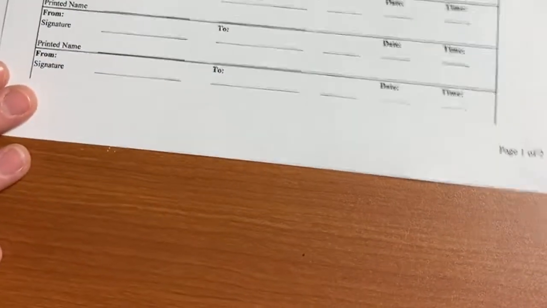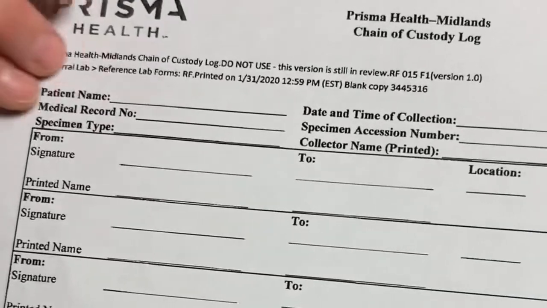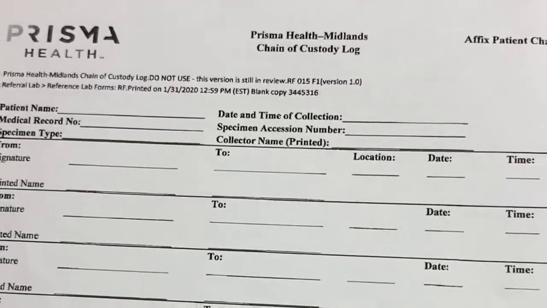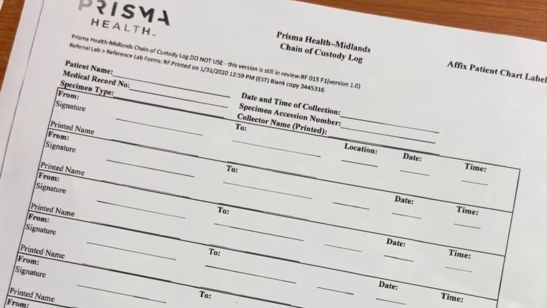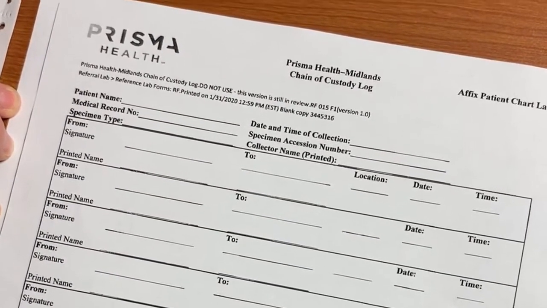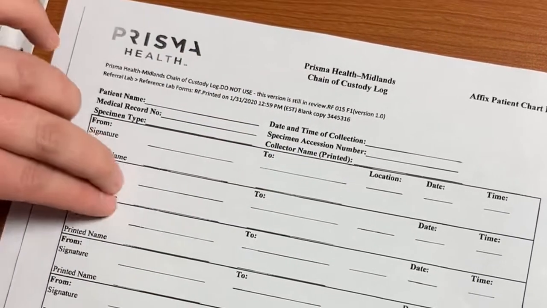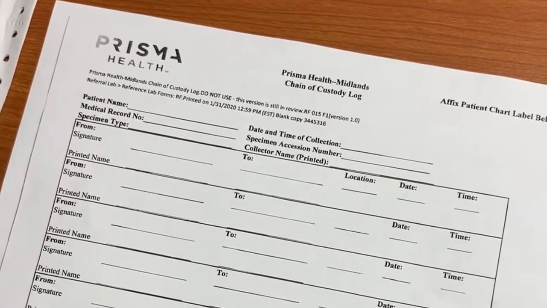The Prisma Health chain of custody. So the nurse would fill this out. You would fill in the information for the patient, and then if you are taking it to the lab yourself, you would sign and print and put the lab there. If you're going to have a PST or a surgical tech take it for you, you would need to put their information, and then they would put their information on line 2 into the lab. Everybody that touches it needs to fill out the form.